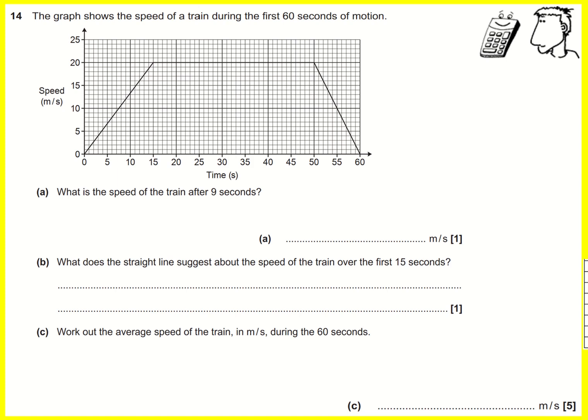Right, to get the speed of the train after 9 seconds, we can just read off this speed-time graph. So if I go up from 9 seconds carefully and then go across when it reaches the graph, I can see that the speed is 12 meters per second.